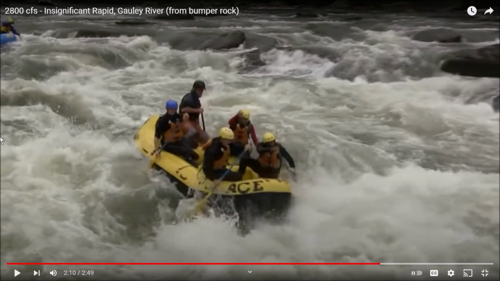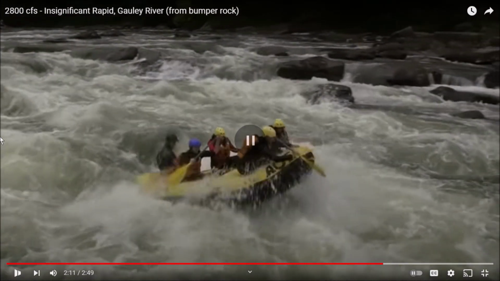You know what I mean? Because you're on the right side of it, it's the weaker side. Squaring up on that, as long as you do not go over this rock, you don't want any piece of this, because this will slow your boat down, and the guide will go flying.